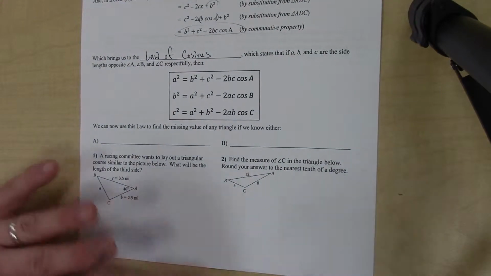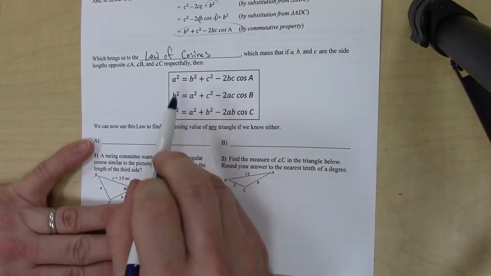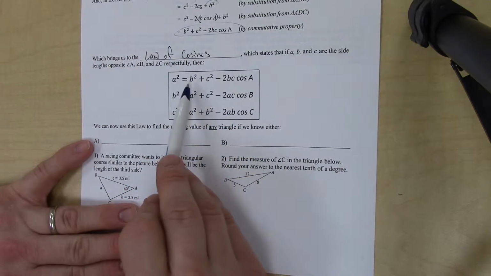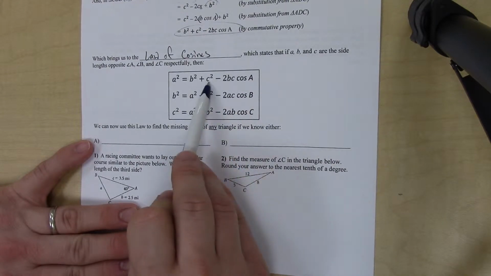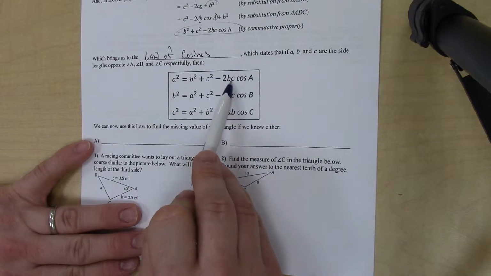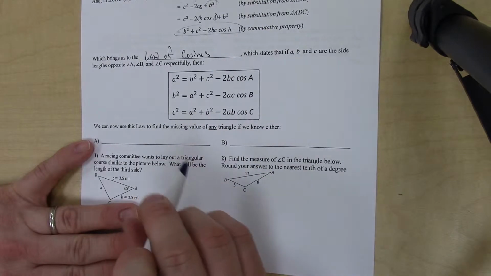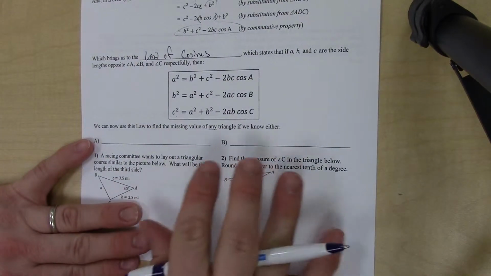Okay. The law of cosines says that I don't need a right triangle necessarily, that I can square one side, square the other side, add them together, and then subtract the product. So all of this is multiplied together. It does not get combined with this. I've got to multiply this all together first. 2 times the other two sides times the cosine of the angle across from it. And I can do it for side A, side B, or side C. That's what that's meaning. You're going to see how this works.